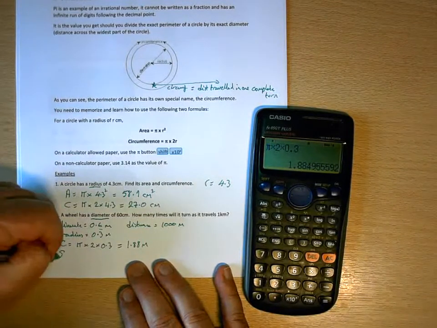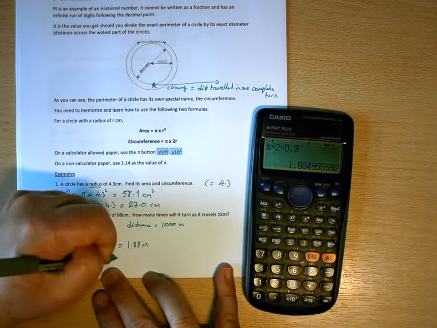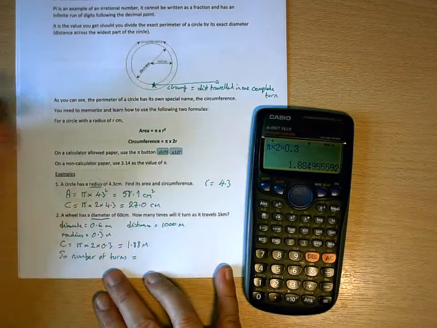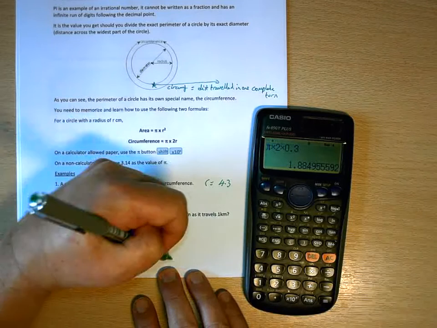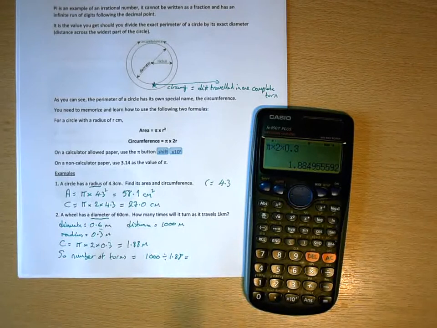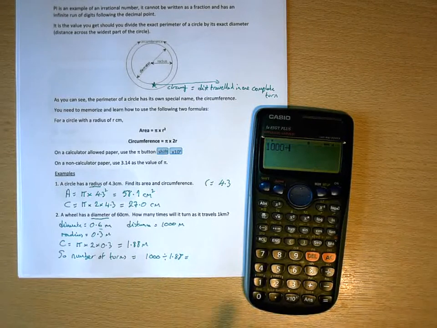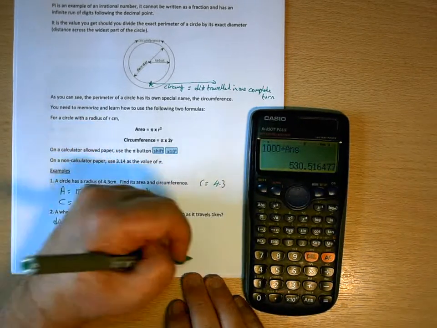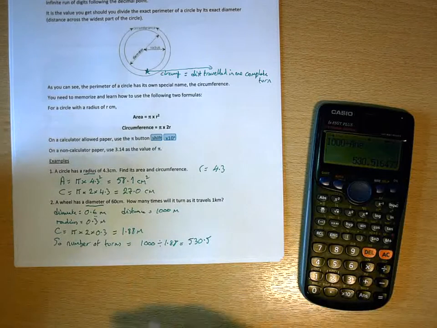meters. So the number of turns will be 1,000 meters. How many times will 1.88 go into that? I'll keep that whole value on my calculator, even though I've rounded it there. So I'm going to do 1,000 divided by my previous answer, which I get by pressing that ans button. So 530.5. So if we're talking about complete turns, there'd be 530.